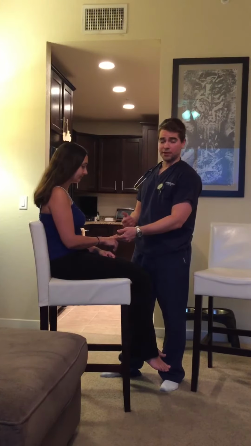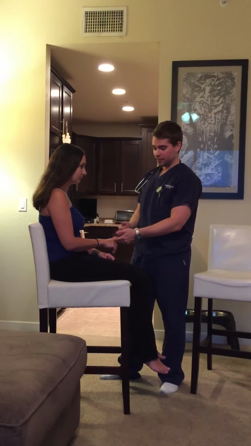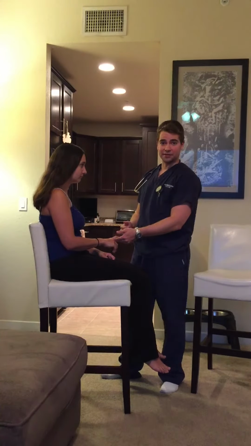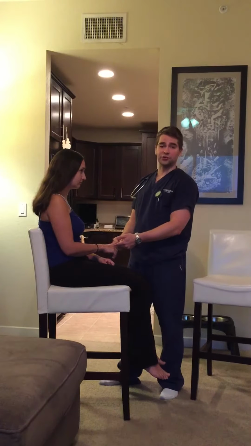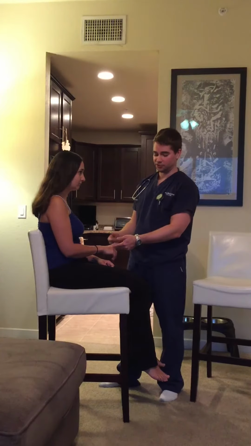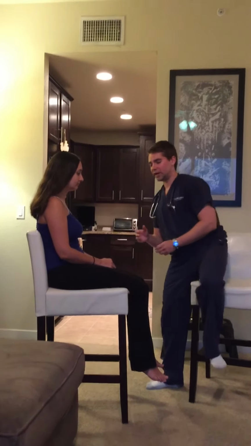We want this to be 95 and above. Normally a nice 99 or 100 is what we'd like to see. If she had any fingernail polish on right now, that could skew the result, and I would take that off of whatever finger I would normally be assessing with, but she doesn't have that on right now, so that's not an issue. I'm going to ask you to just relax for a second.